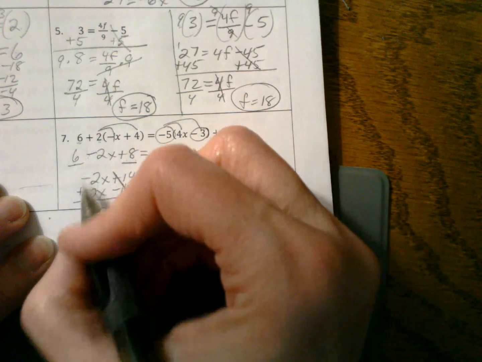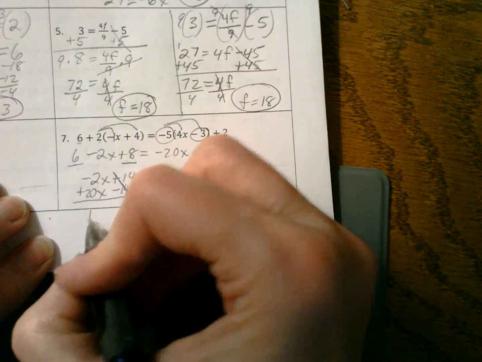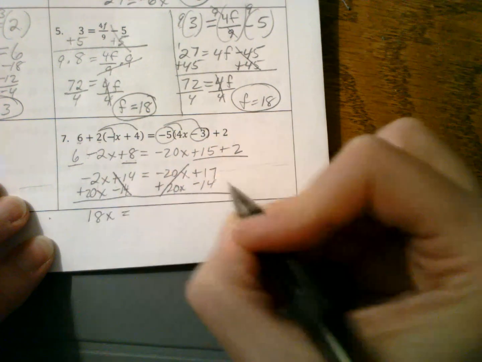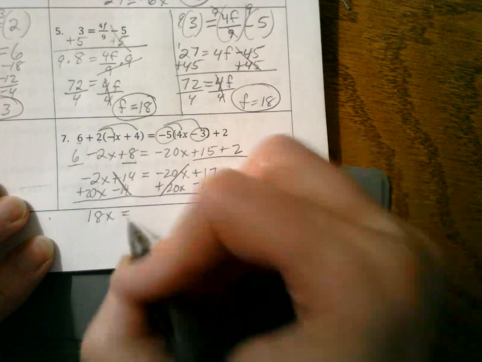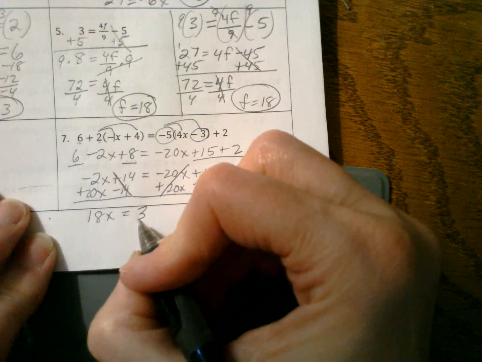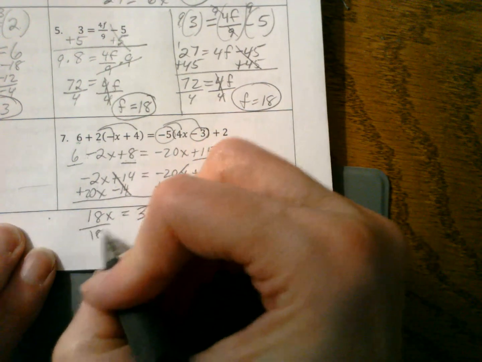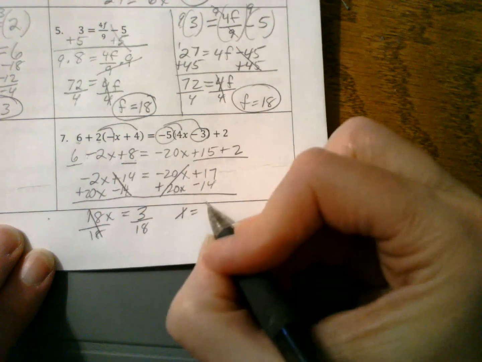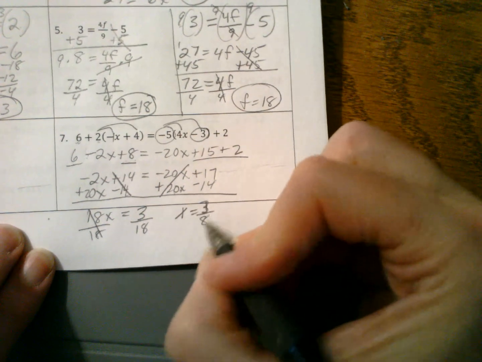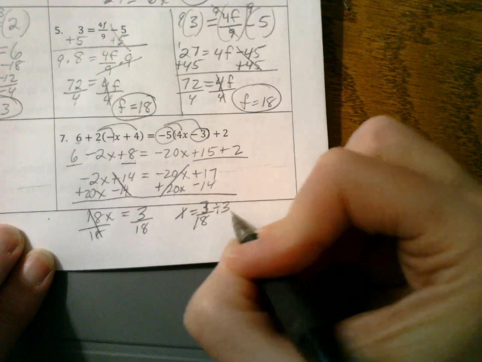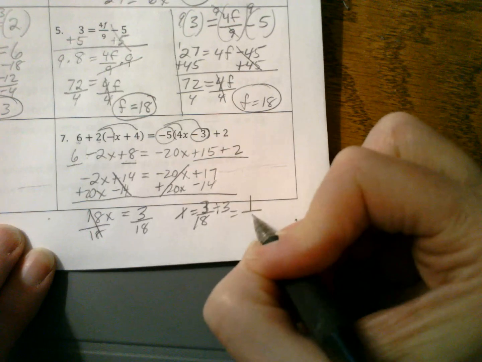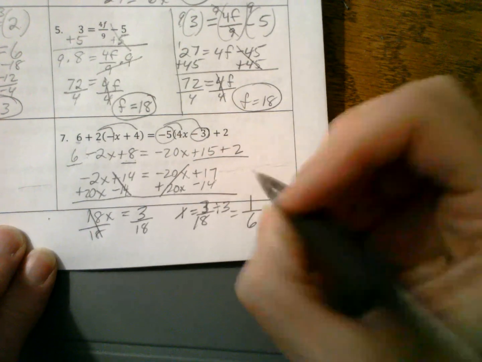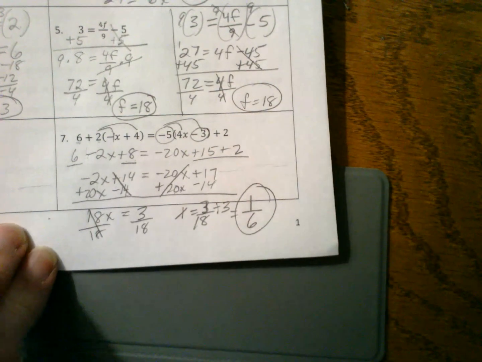Clearly see these crossed out, clearly add these together, which gives me 18x. And this adds together to give me a 3. Divide by 18. x equals 3 over 18, which is reducible by 3. So 1 over 6. Okay.